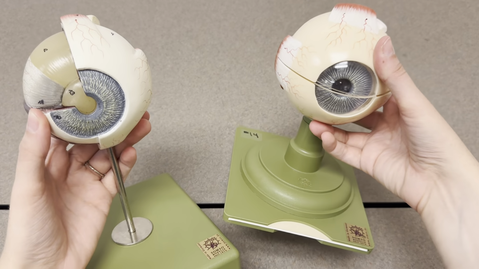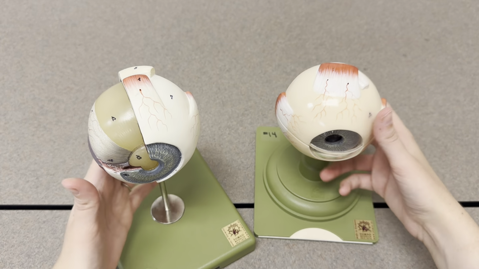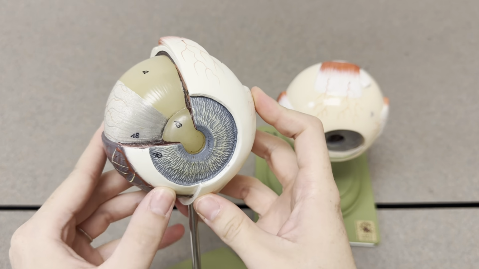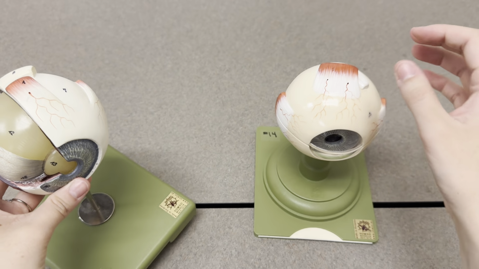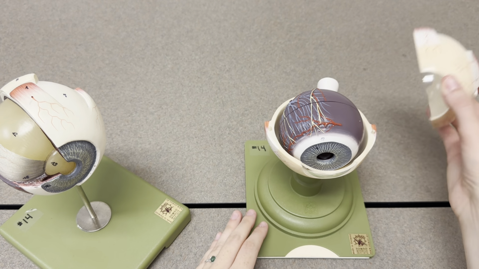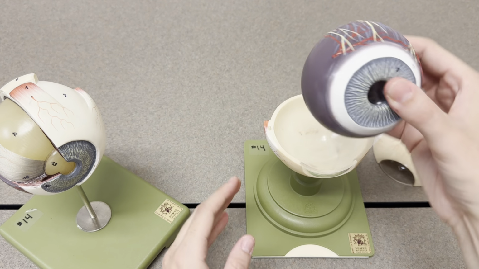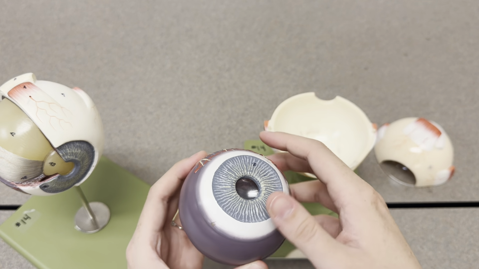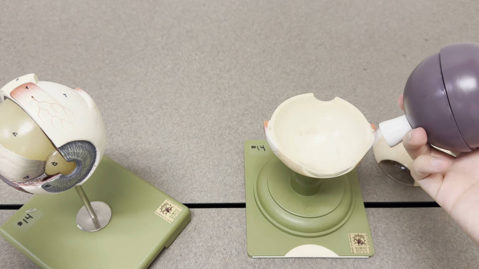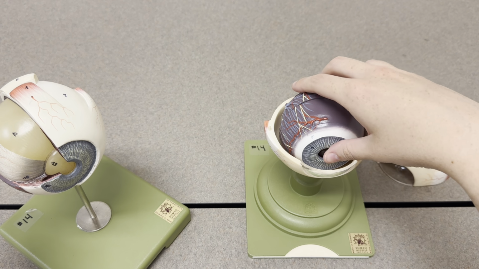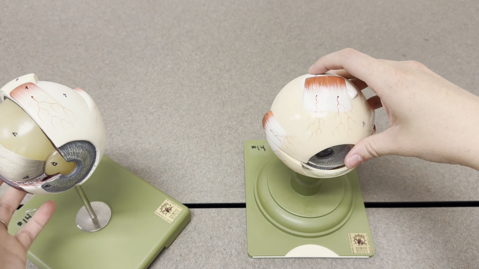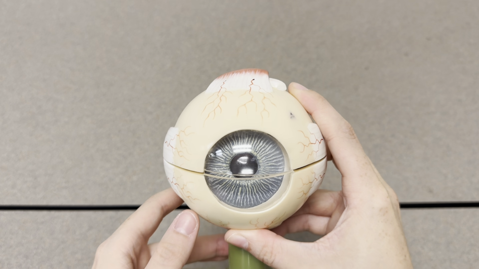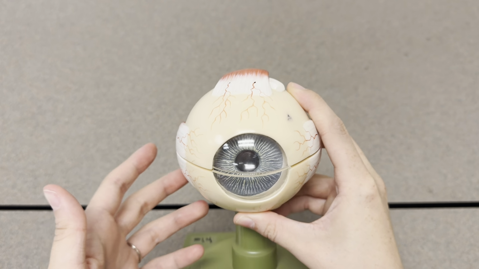Next, let's talk about the eye. So there are two eye models that we can use. This one here, that is primarily just one piece, and this here, which as you can see, comes apart into many different pieces. It's important to know the structures on both of these models, as either one could be on your lab exam. But for sake of this video, we'll be primarily using this eye model here. So let's go ahead and get started.